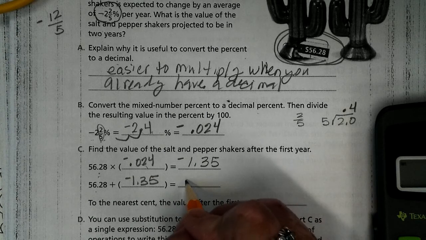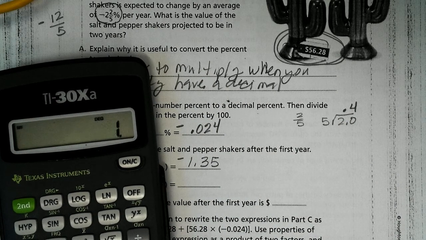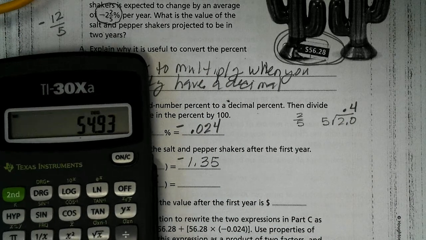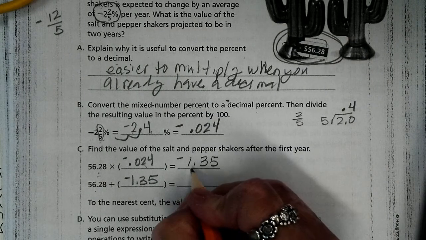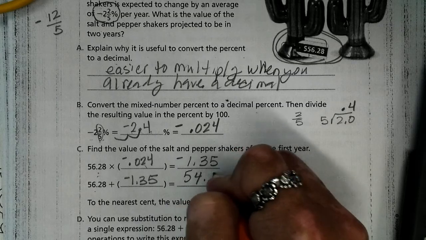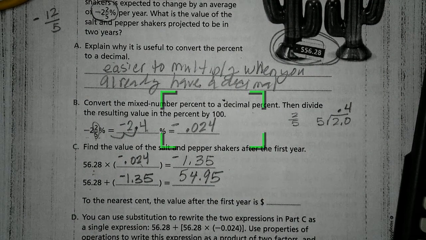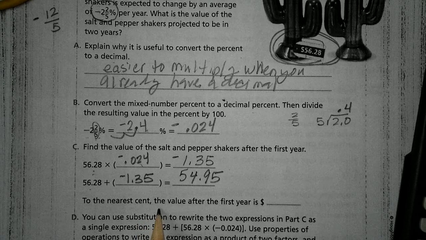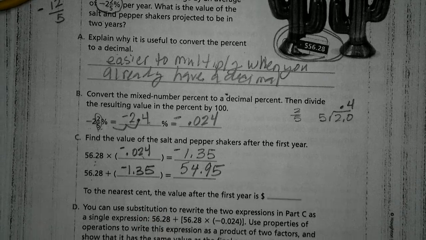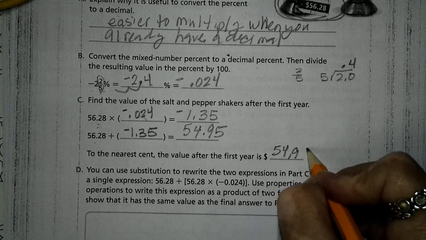So that's going to give me $54.93. So after the first year, the salt and pepper shakers are only worth $54.95. Okay, but they wanted to know what is it after 2 years. So we're just going to rewrite it here, $54.95.